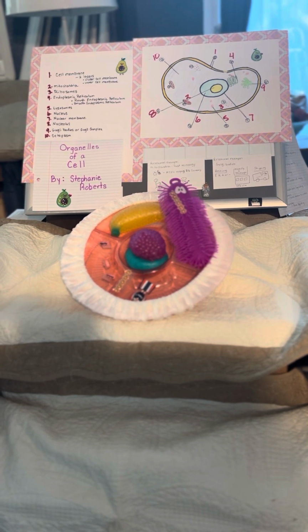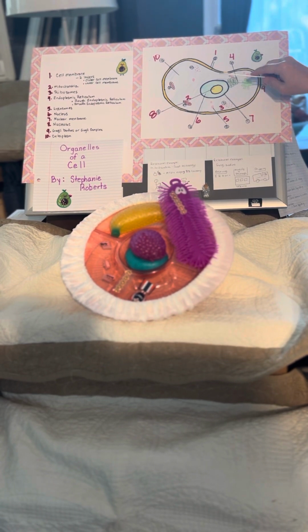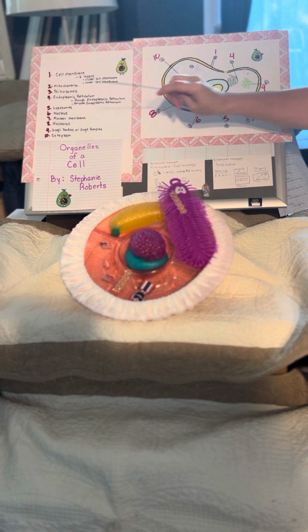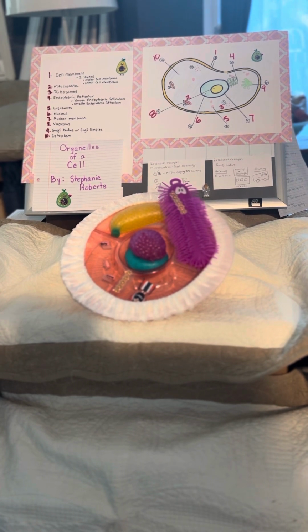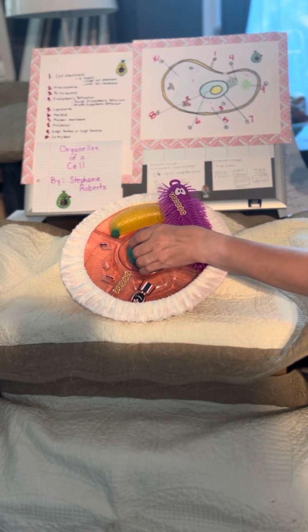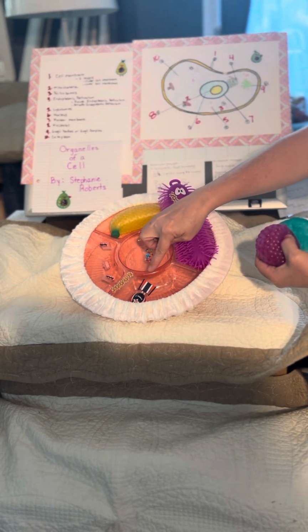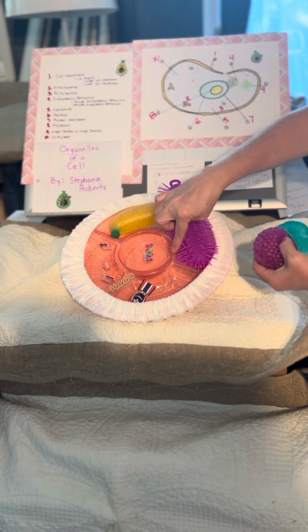Number 7 is the nuclear membrane. Here is the nuclear membrane, number 7. The nuclear membrane is responsible for separating the nucleus from the cytoplasm that surrounds it. So here is the nuclear membrane.